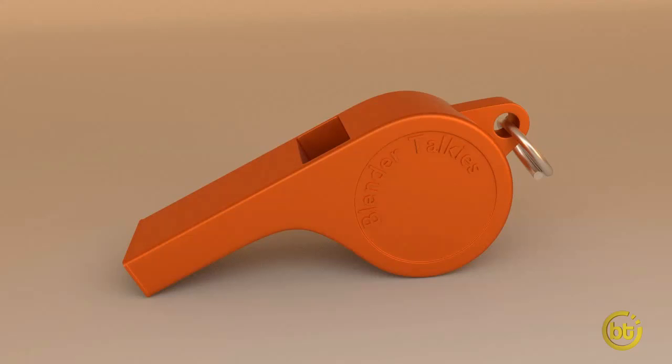In this tutorial, I'm going to show you how to model a whistle in Blender and make the basic material and lighting. It's not a complex model, but if you are a beginner in Blender, it's very useful to you. We're going to use some techniques and modifiers to make it. So let's get into Blender.